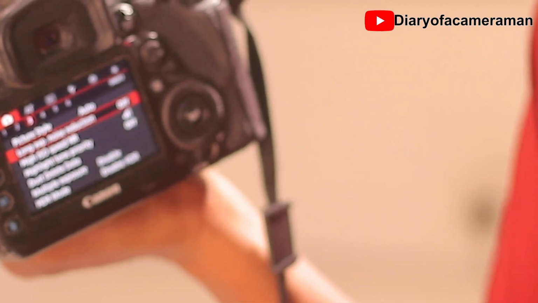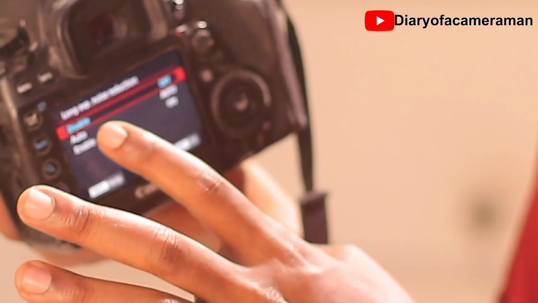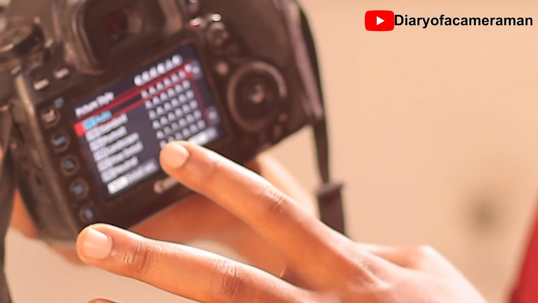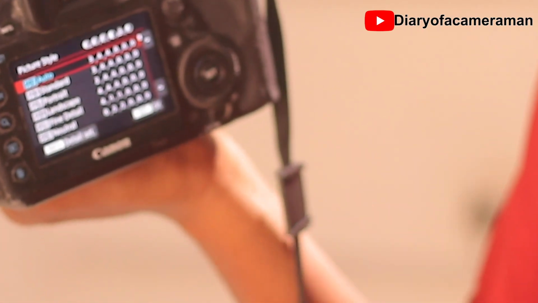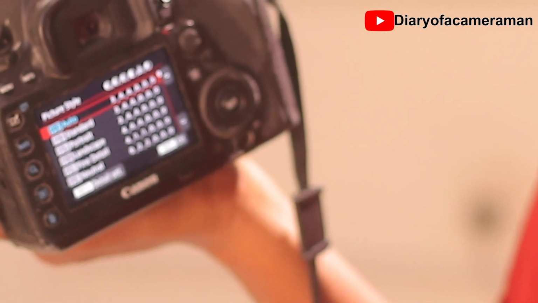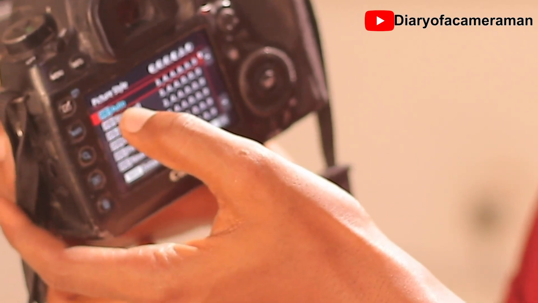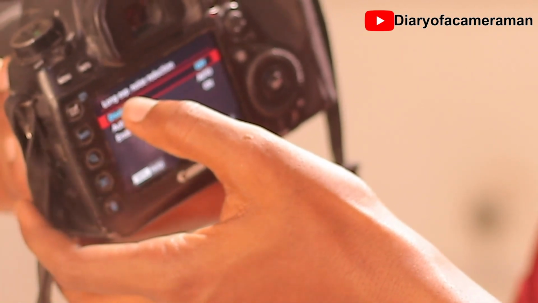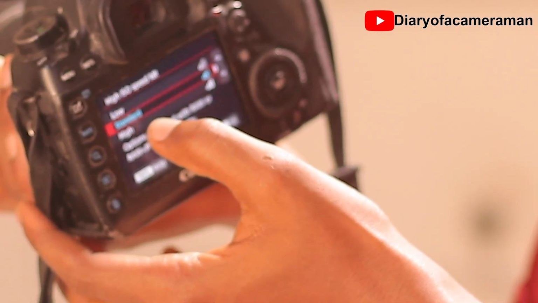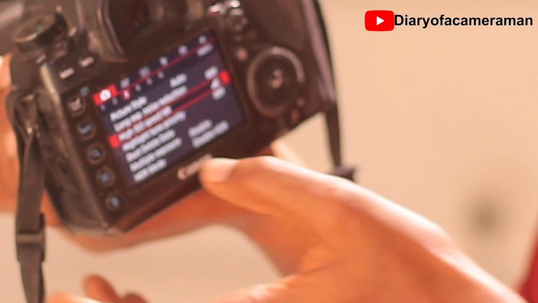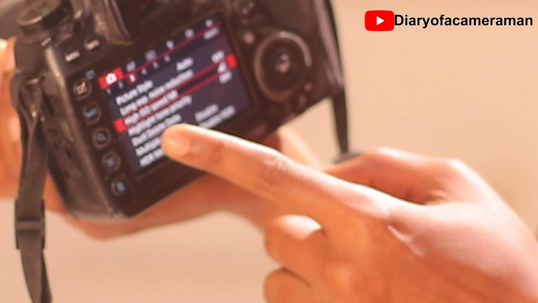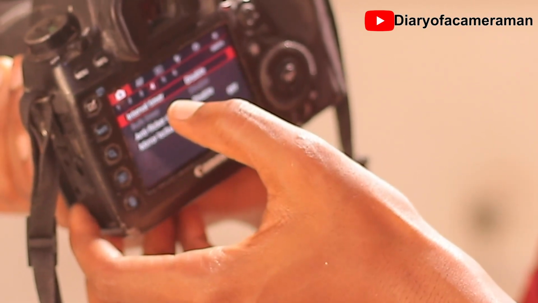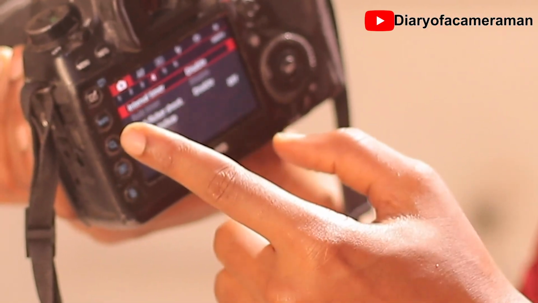The top part here we have the image style. We have the auto, the standard, the portrait, the landscape, and so on. But I'm shooting at an auto image style. Long exposure noise is disabled, and high ISO noise reduction is standard. Dust delete data and other things. The fourth part we have the interval timer. We have other things here.